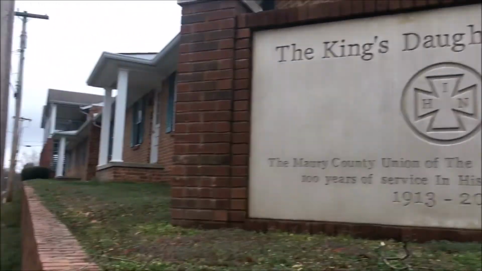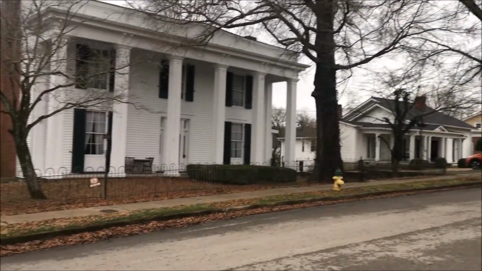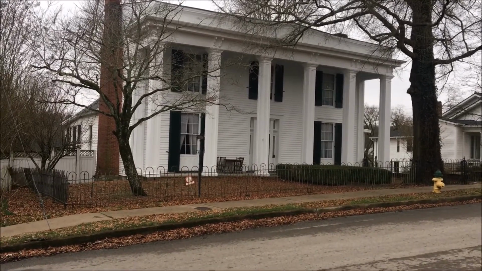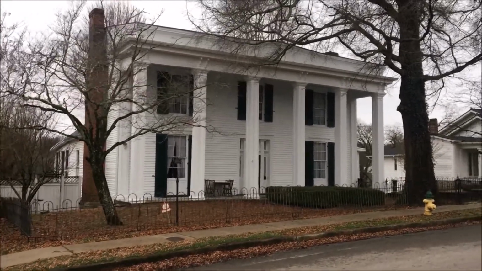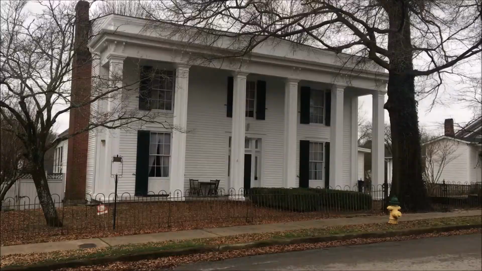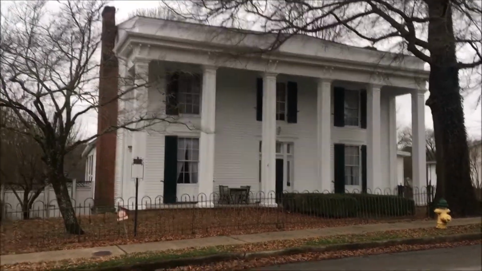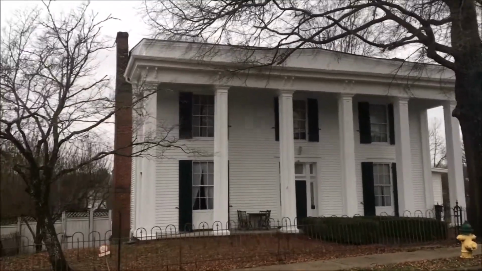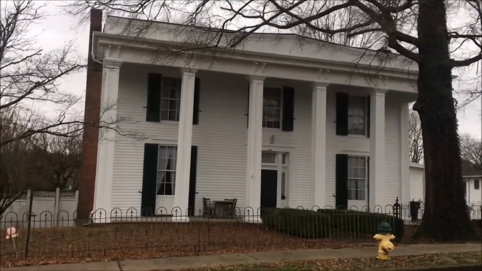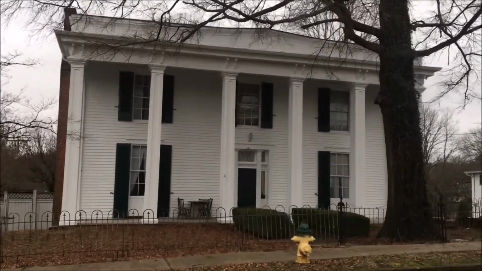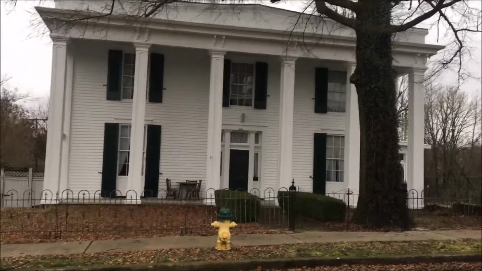Forrest, being wounded, was brought to this house called the Galloway House, now owned by King's Daughters. This was kind of out in the country at the time, but it's in downtown Columbia as we speak now. It's on 9th Street, and it's the former home of Phil Everly of the Everly Brothers fame. He lived here up until his death in 2014.